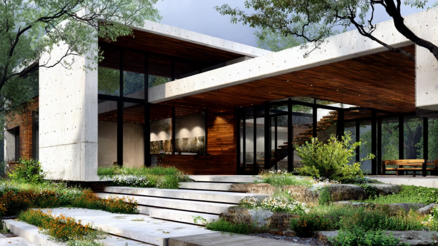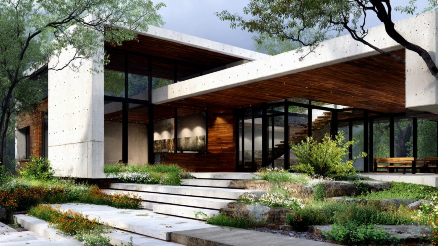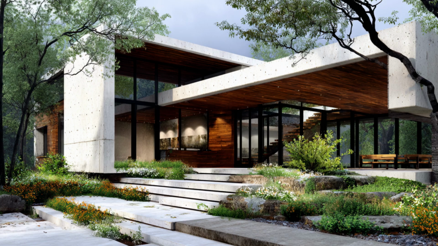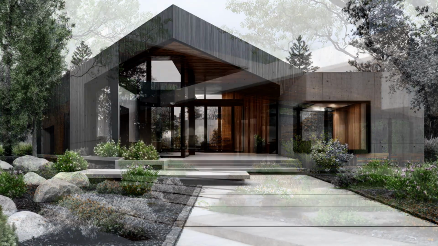Rough textures absorb and diffuse sound waves, contributing to better acoustics and a more intimate auditory environment. This is especially helpful in large, open brutalist homes.